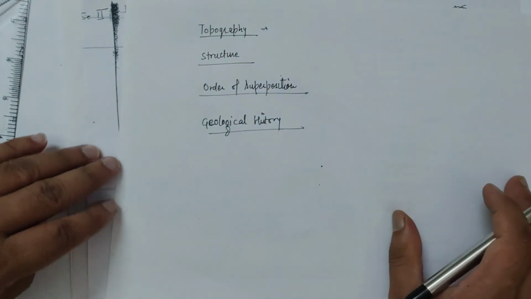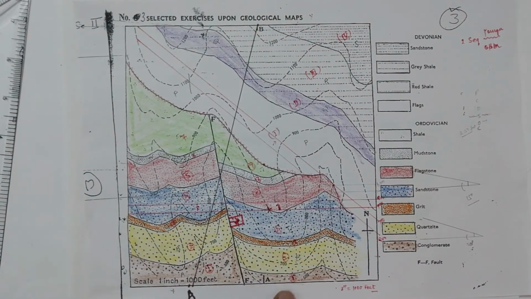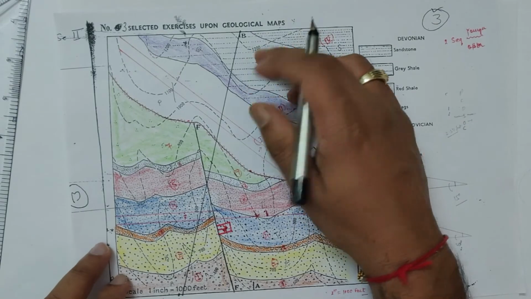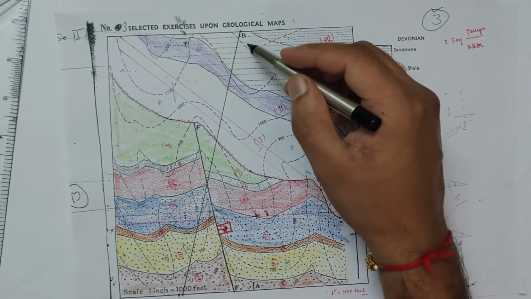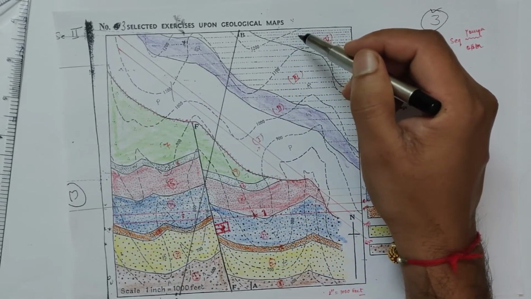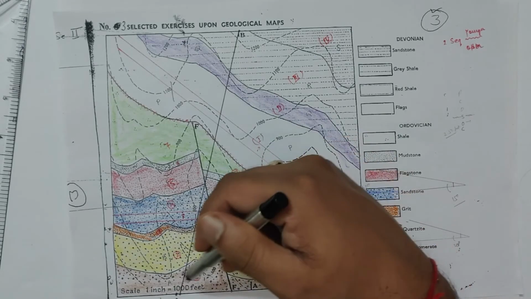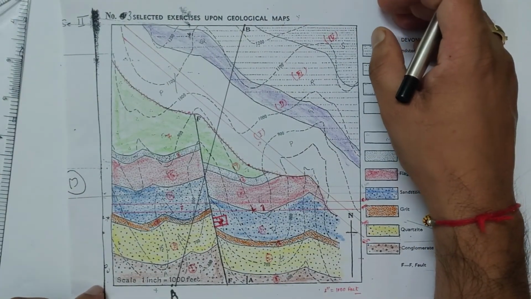So topography, we have already defined that the minimum height of this area is more than 500 feet but less than 600 feet, because 500 feet value contours are not there. And the maximum elevation of this area is more than 1200 feet but less than 1300 feet. The elevated areas are towards the southern portion of this map, and lower relief is in the southern direction and higher relief is in the northern direction.